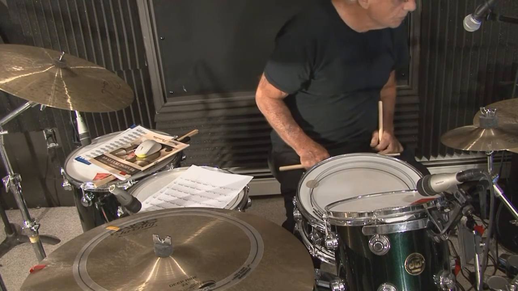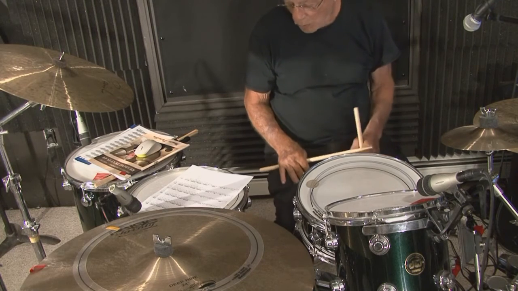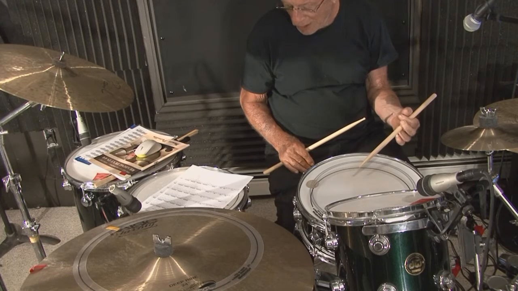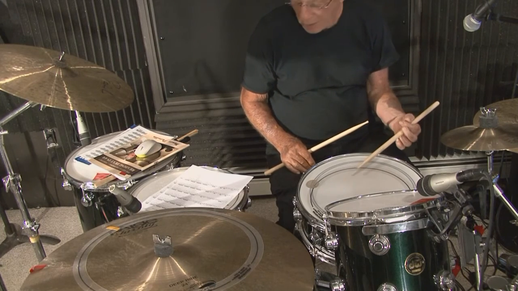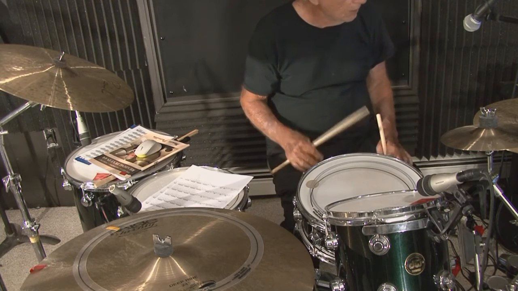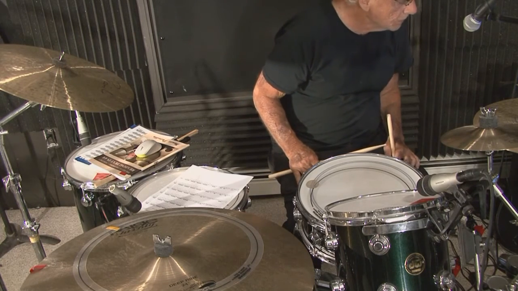What I did, gentlemen? Do it slower. 1 E and the. 2 E and the. 3 E and the. 4 E and the. It's a linear line now.